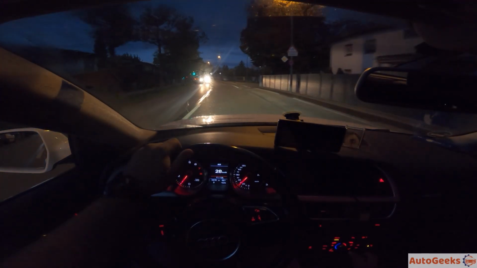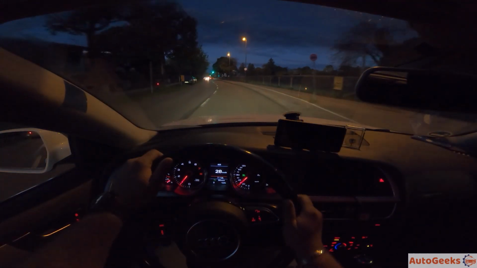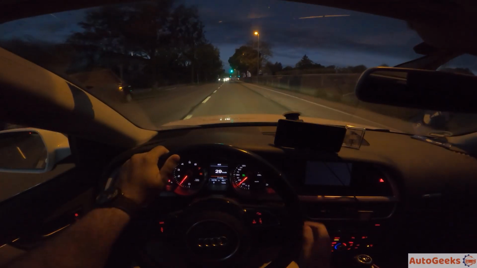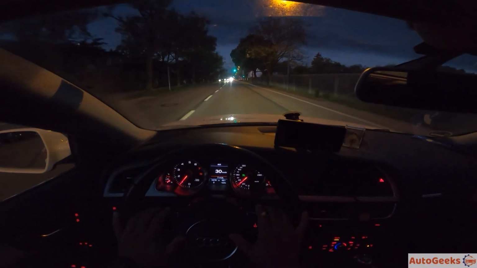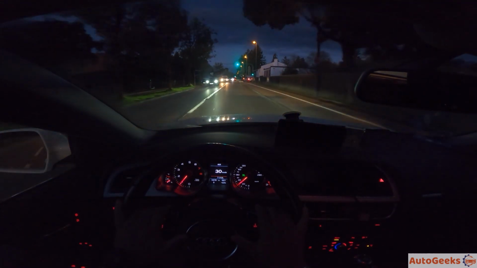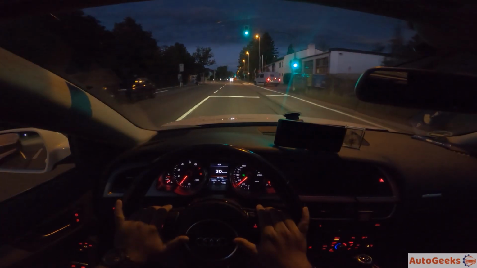Then as we move further, you can see top right corner there's this yellow sign which means priority. That means that we have the priority and we can go. The car coming from the right hand side would have to wait. Then there was a road sign indicating the speed limit of 30. So we have to be very careful that we don't cross this speed limit.